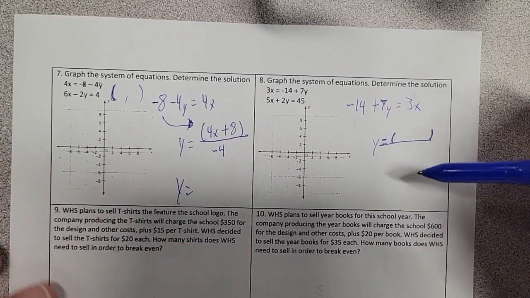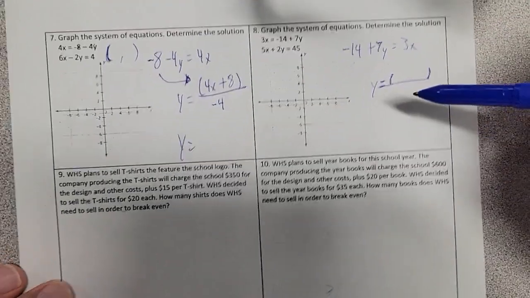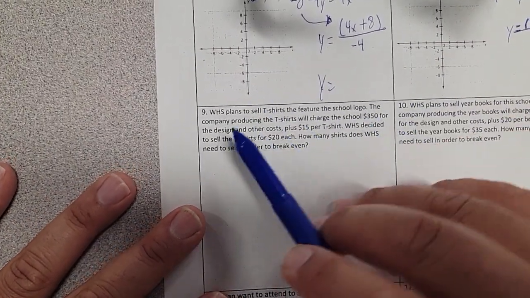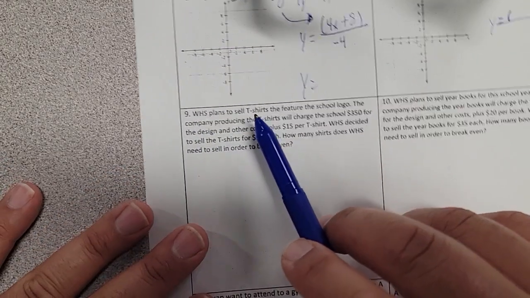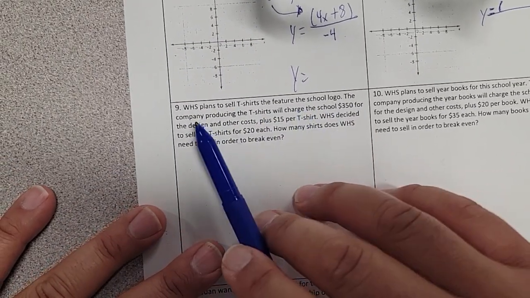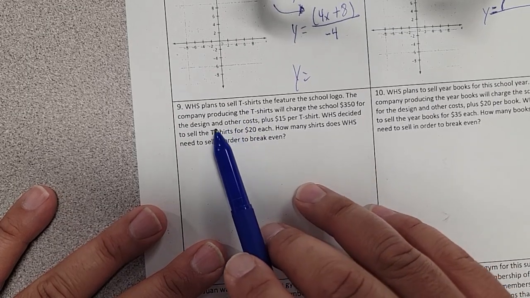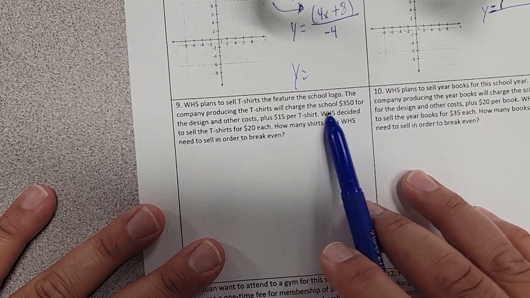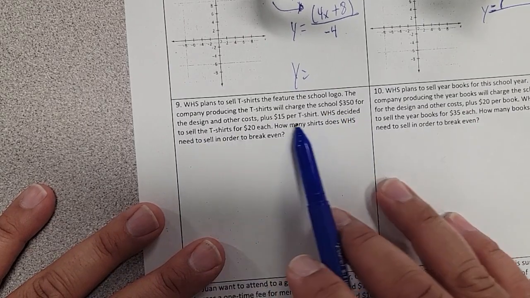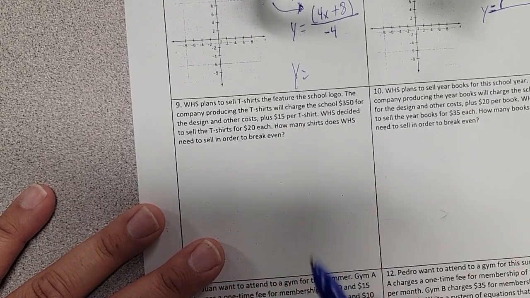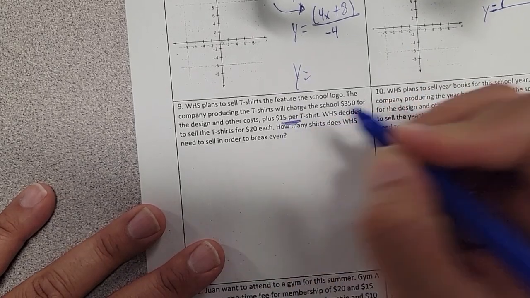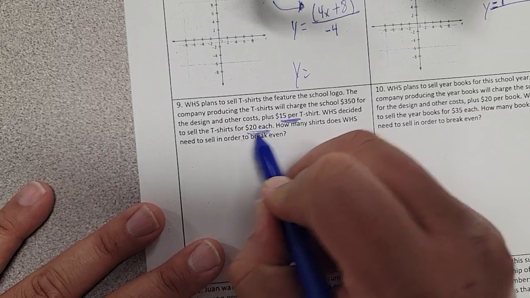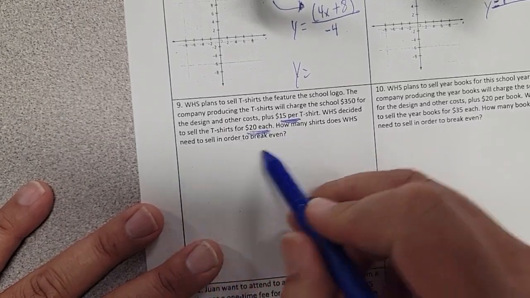So y'all should be getting used to this pretty well. Right here, it says Westville High School plans to sell t-shirts that feature the school logo. The company producing the t-shirts will charge $350 for the design and other costs, plus $15 per shirt. So I have that per keyword. Westville decided to sell the shirt at $20 each. That's another keyword. How many shirts does Westville need to break even?